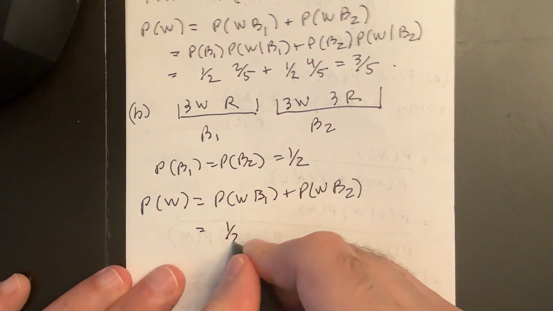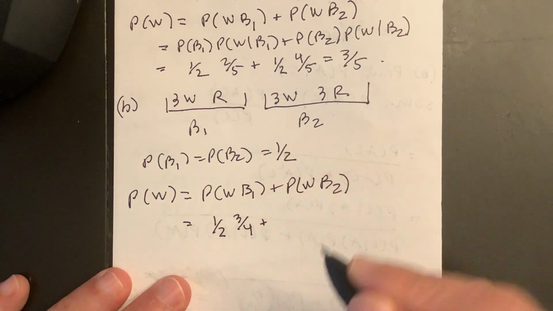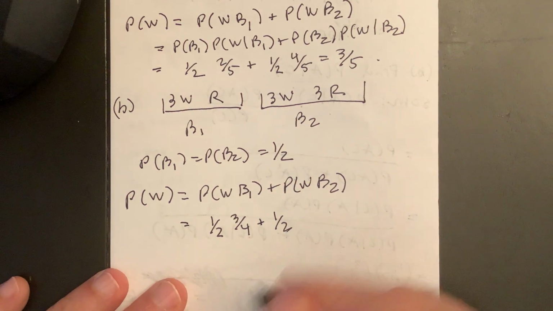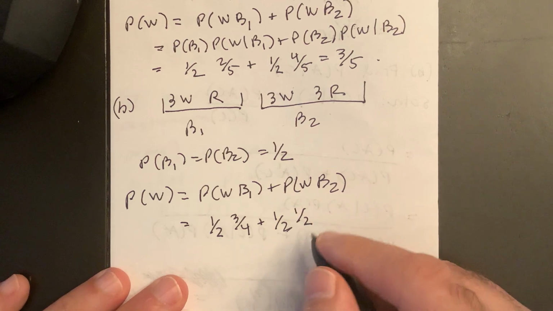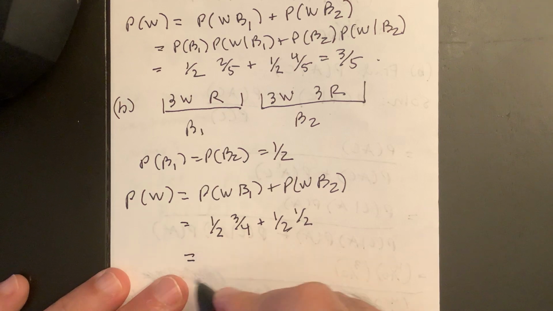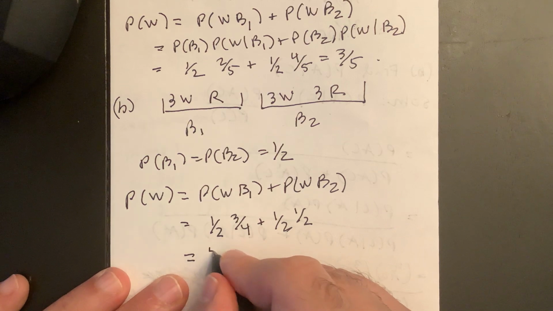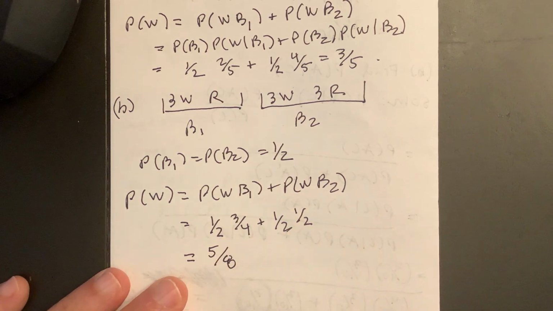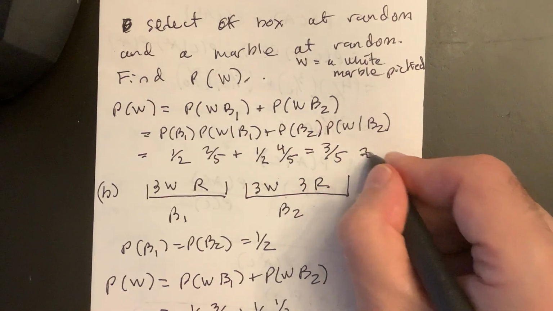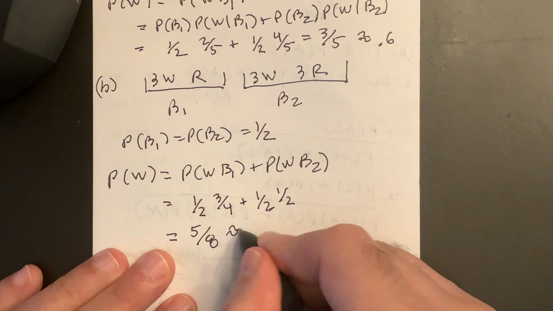So I have a half. The probability of white is 3/4 plus a half. The probability of white this time is a half, right? So this gives me 1/4 plus 3/8, or 2/8 plus 3/8, so I get 5/8. So it changed, right? Up here I have 0.6, and this is 0.625.